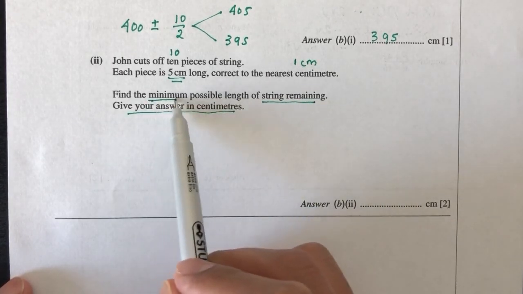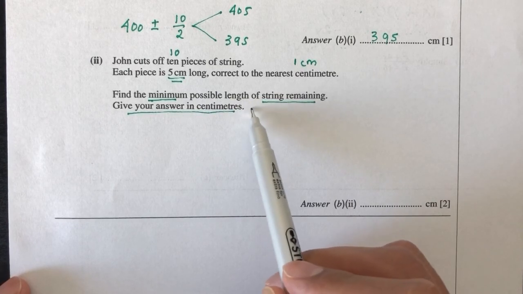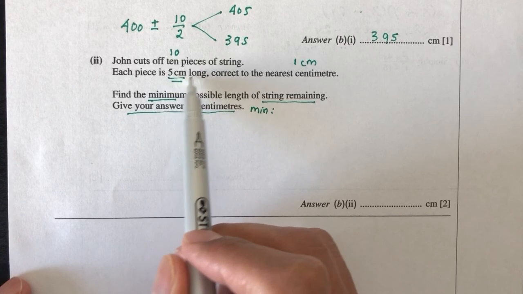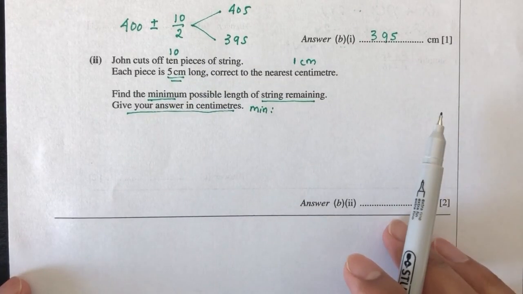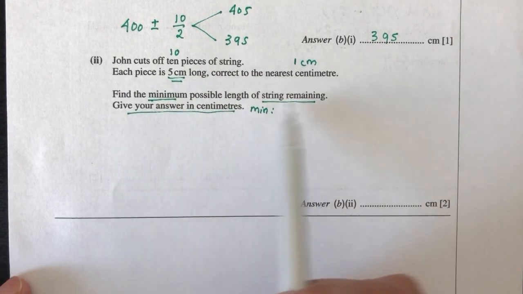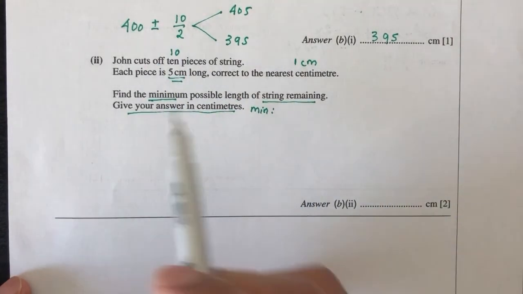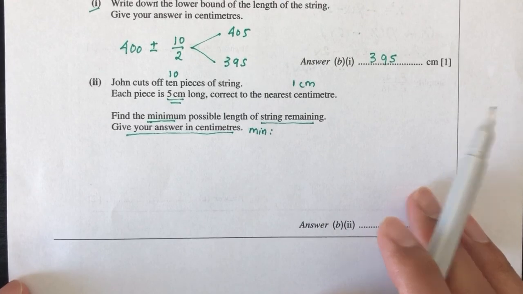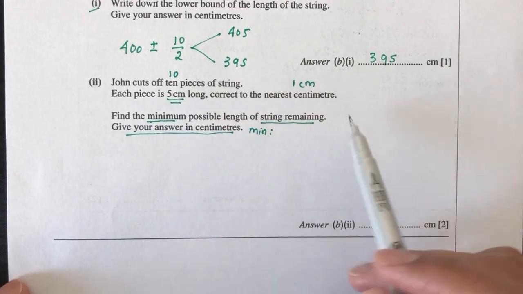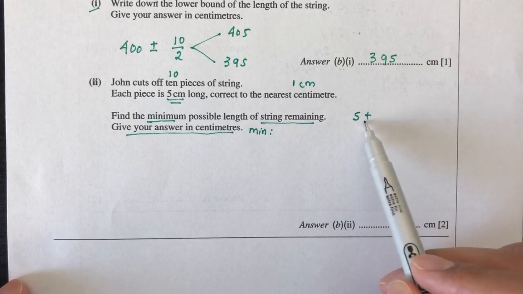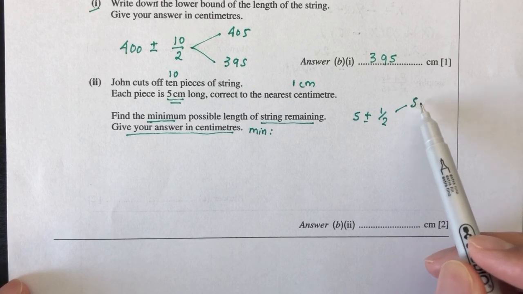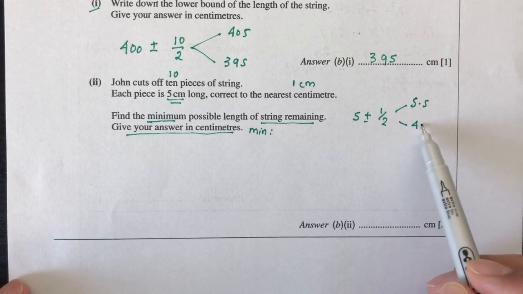So minimum possible length. Usually if you want to find the minimum, when we have minus, because it is cutting 5 centimeters, we have to, let me check this. The string length of the string is 4 meters long, which is 400. So let's find the upper bound and lower bound on this one as well. So 5 plus minus 1 divided by 2. 1 is here. 5.5 and 4.5.